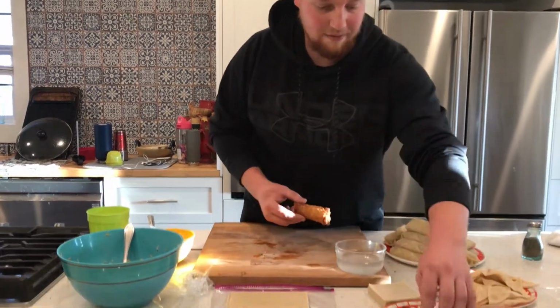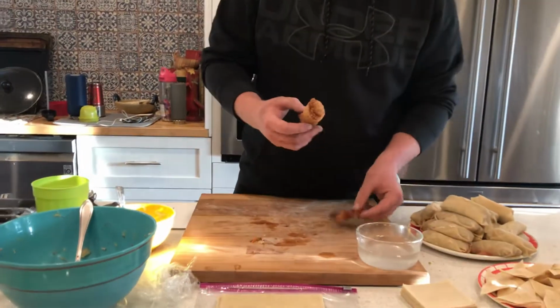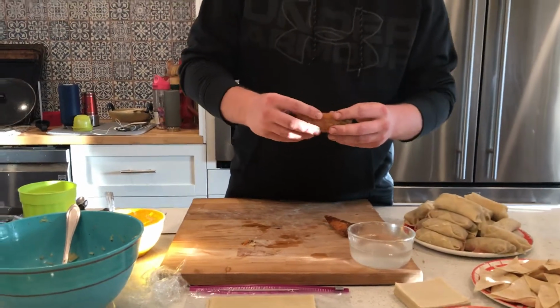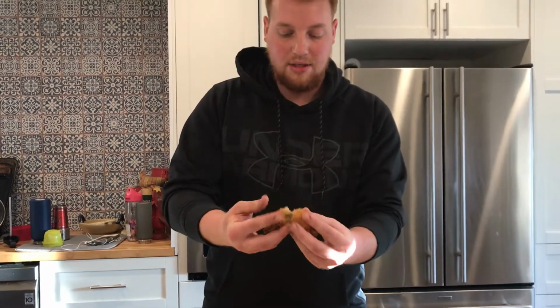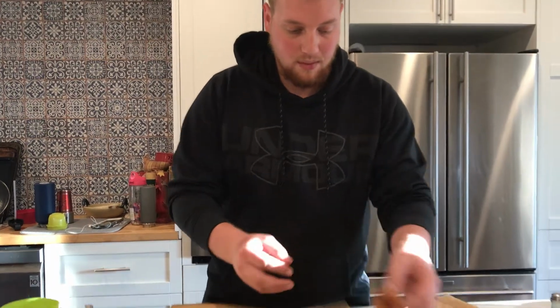And these, I've gone ahead and pre-cooked some. These are what your finished product should look like. The outside of the egg roll is nice and golden brown while the inside is not too hot to eat, but still pulls apart quite nicely and is nice and hot and steaming.